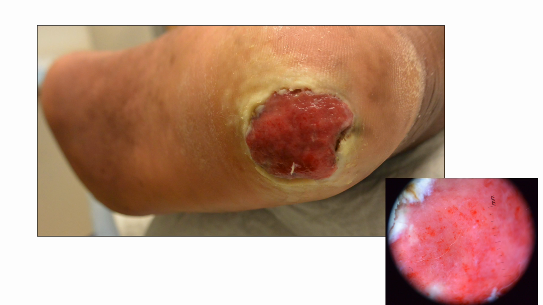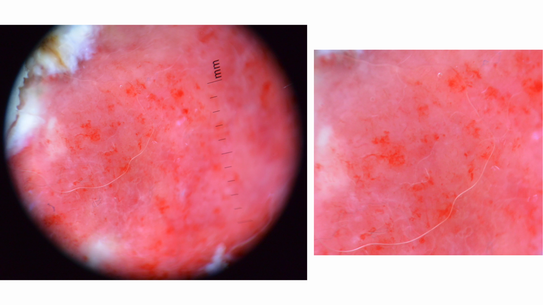Lastly, acral melanomas can be amelanotic. This is a case of a 58-year-old Black woman who was referred to my clinic immediately from the emergency department, where she presented due to pain with ambulation. As you can see, she has a large, greater than 4 centimeter exophytic tumor on her heel. When we look with our dermatoscope, we see an abundance of pink and red color.